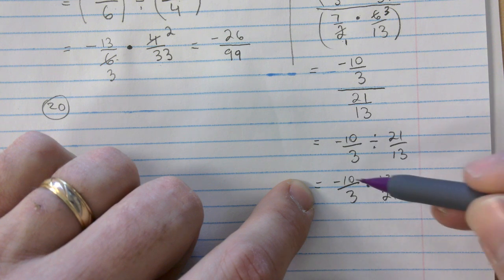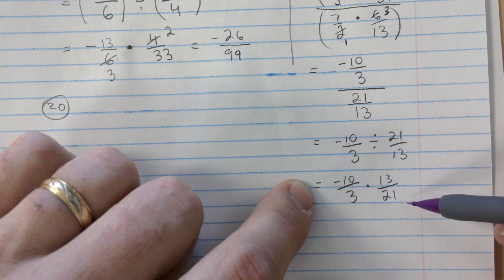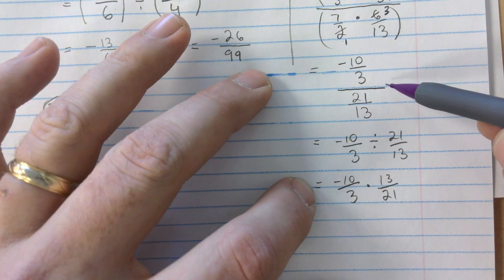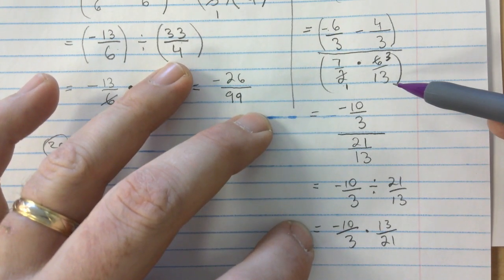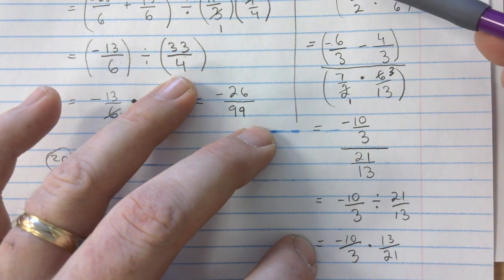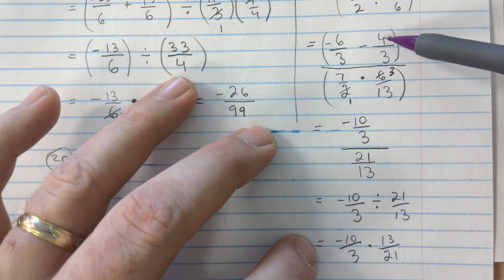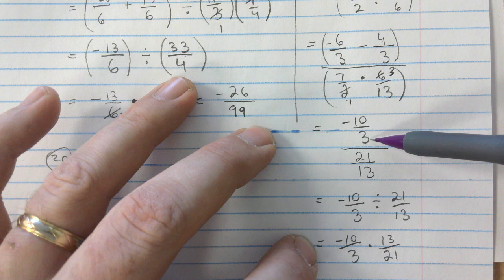So we could just multiply across like that, which seems, one second here. I'm going to backtrack. 6/3, 4/3, -10/3, you got that.